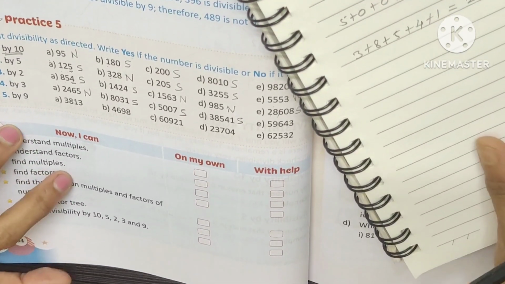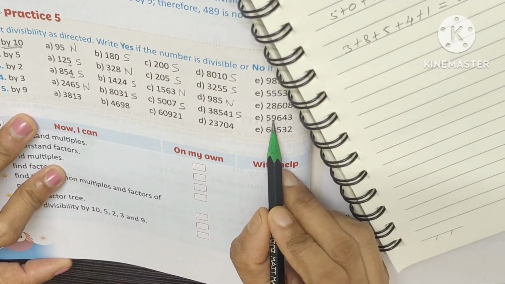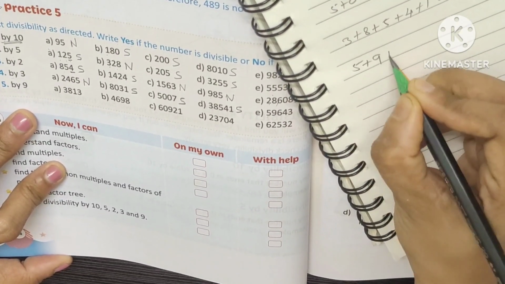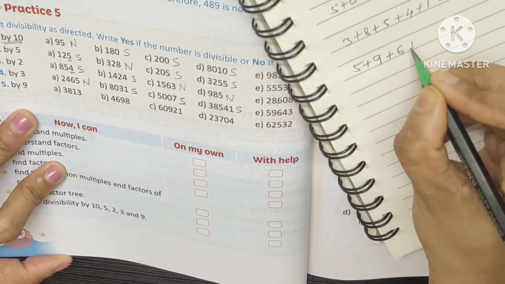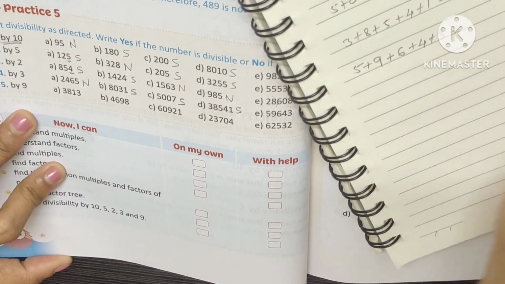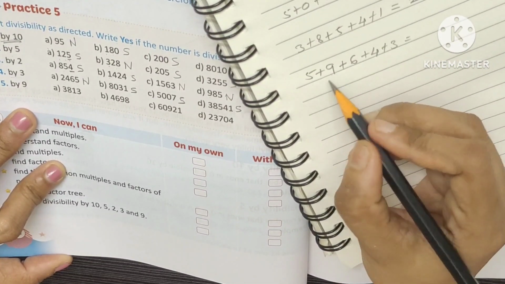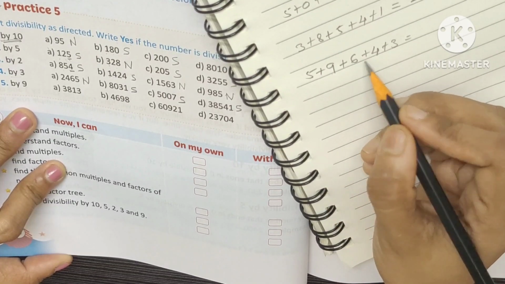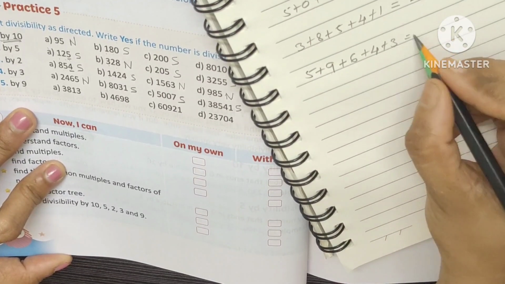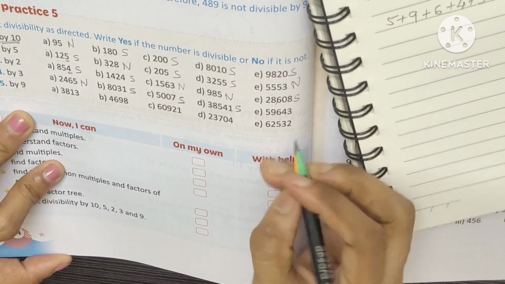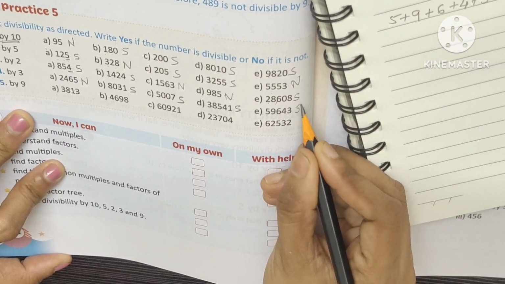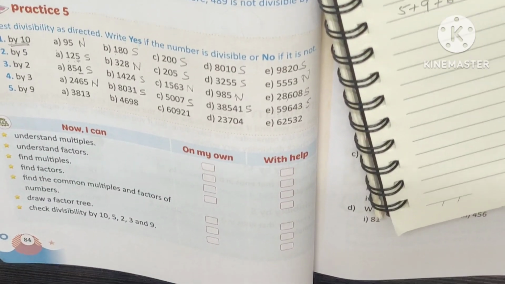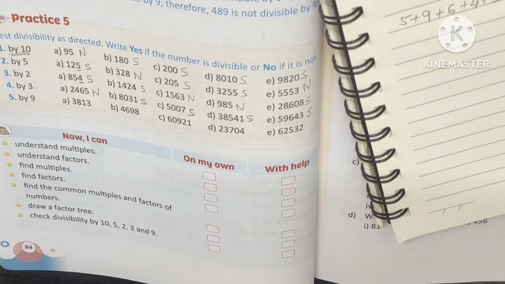Understood? Next, 59,643: 5 plus 9 plus 6 plus 4 plus 3 is 27. Yes, it's divisible.